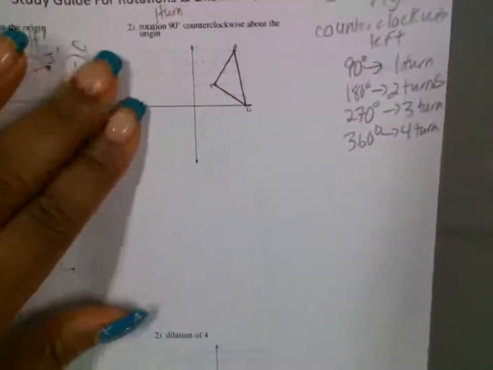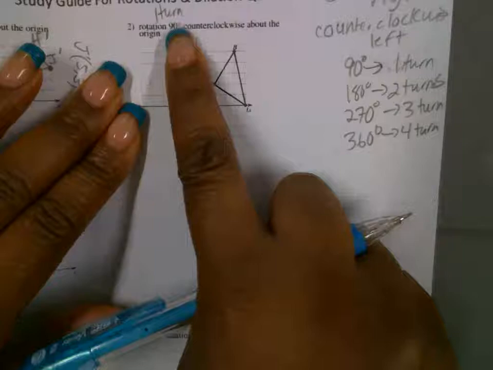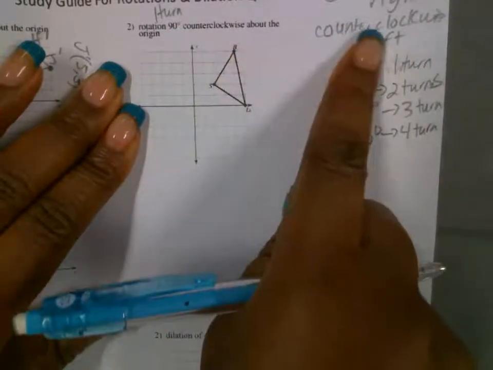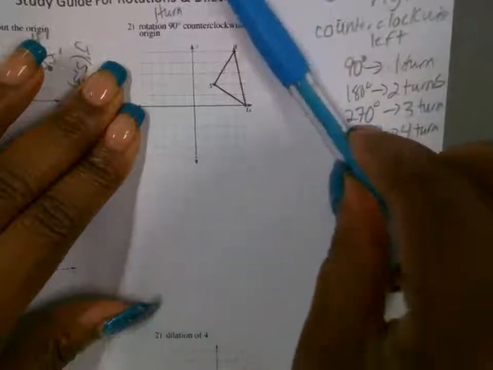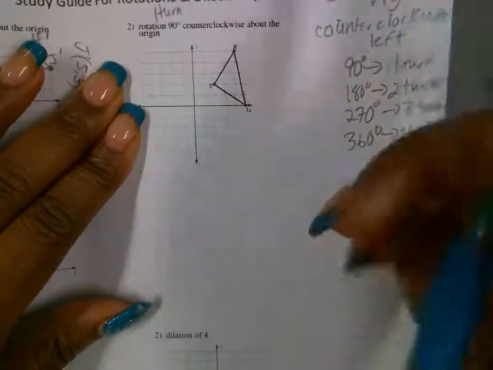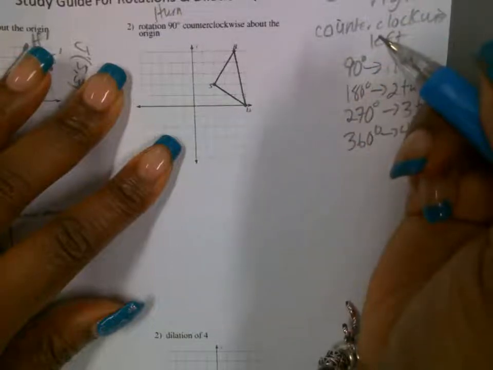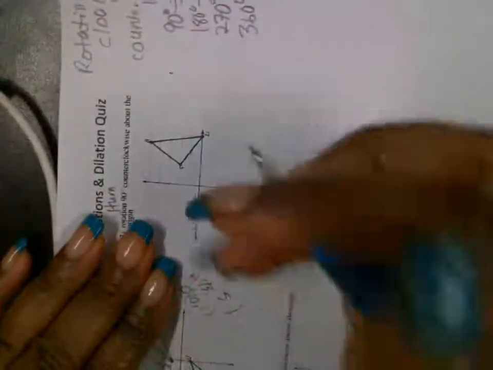All right, so here we go. Rotation, 90 degrees is one turn. Remember, counterclockwise is to the left. That's when the hands on the clock go backwards. That's counter. It's the opposite. All right, so let's do one turn to the left. So we're going to pick up our paper and we're going to go one time to the left. That's this way. So we're going to write down these new ordered pairs.